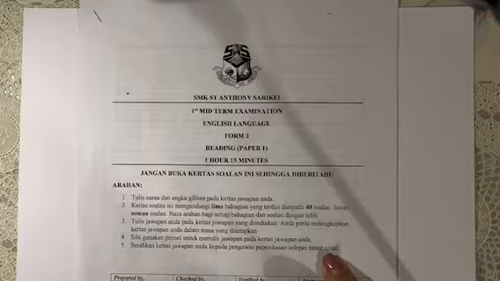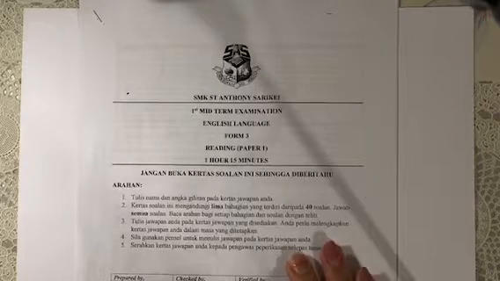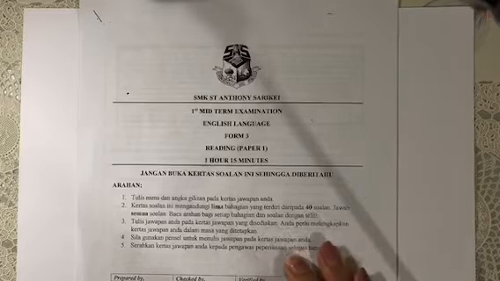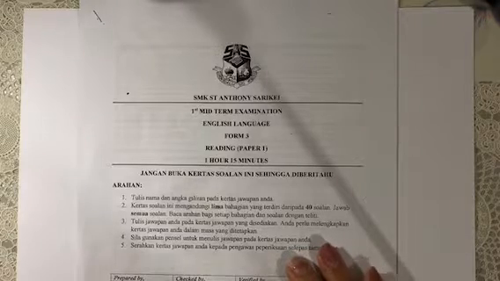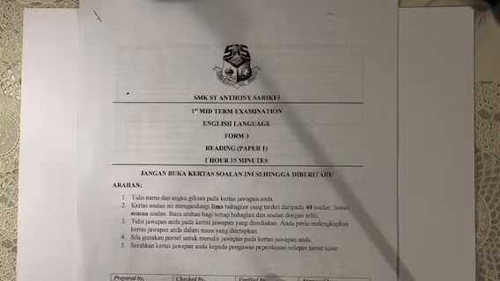Today we are going to do correction for reading, which is paper 1 for both classes 3H and 3C. If you remember, I've already given you back your test papers right before the holiday. Right now I am going to show you how to do the correction for reading paper 1.